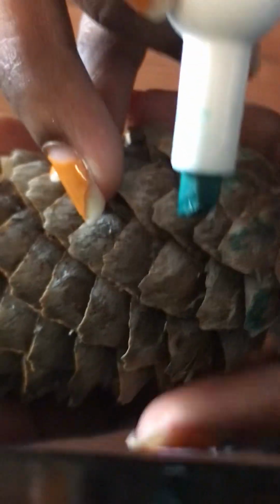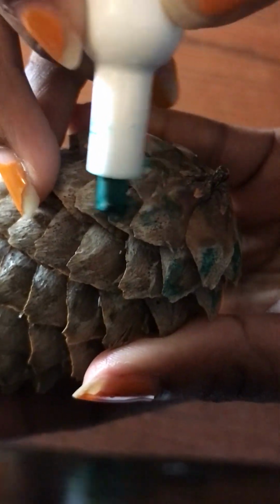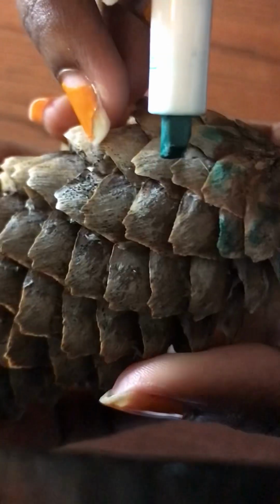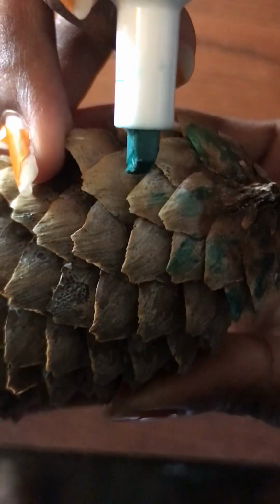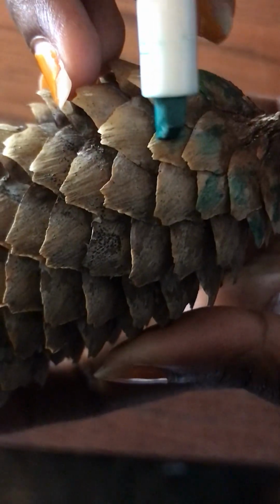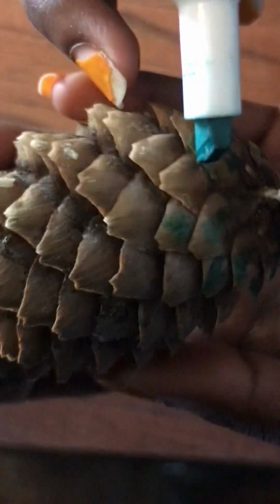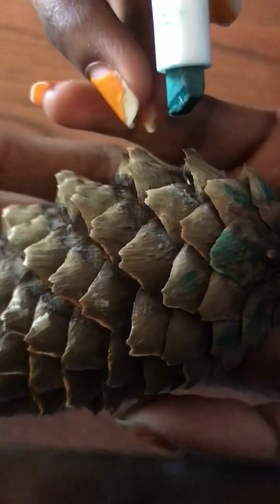And then this is the 8. This is the 9 here. And then we have 10, which looks like it skips one of these here. Maybe 11.